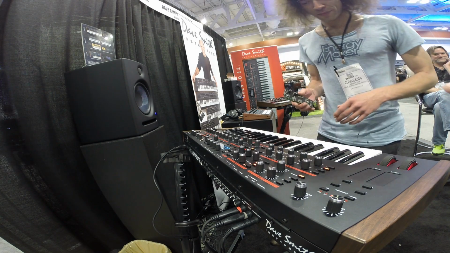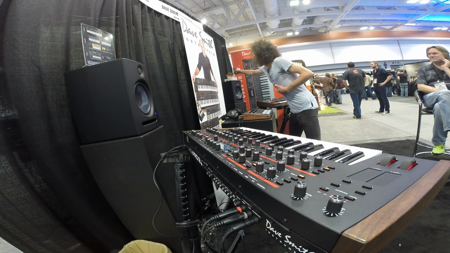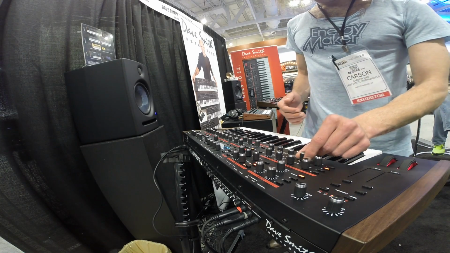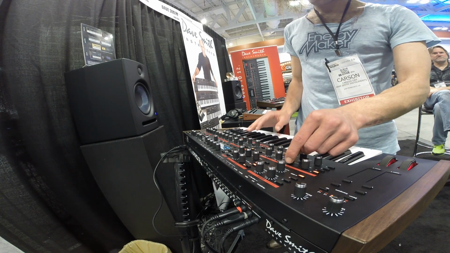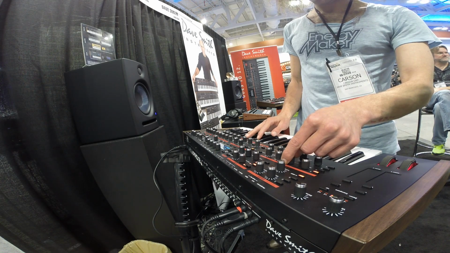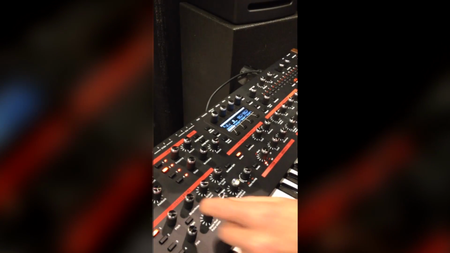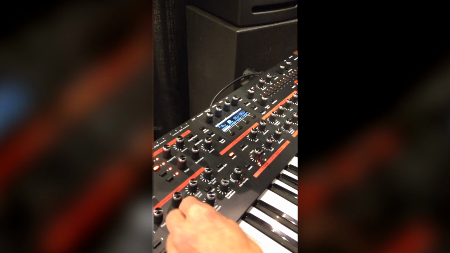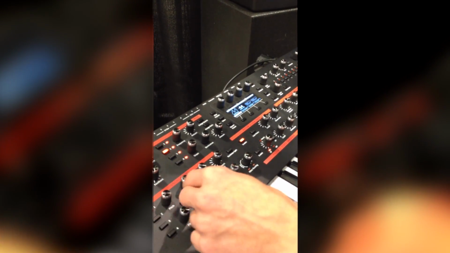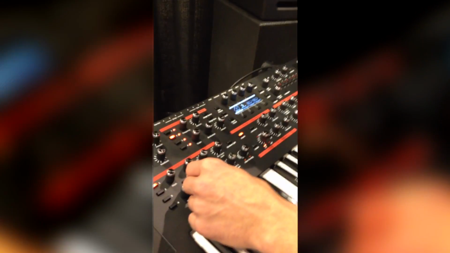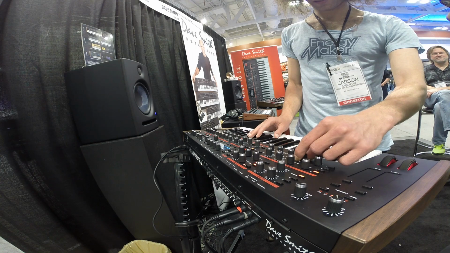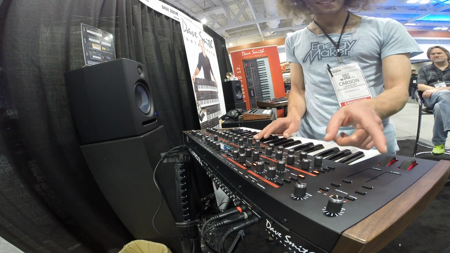Could you show me the super waves? Yeah, absolutely. See what those sound like. We just initialize this patch here. I'll go into oscillator 1. So we have super wave tables here. That's a little mellow. You can pull up the super saw. That's kind of the more traditional implementation there. And that's just one oscillator.